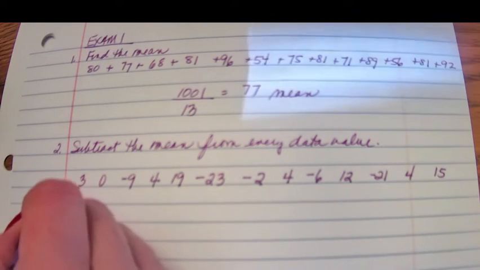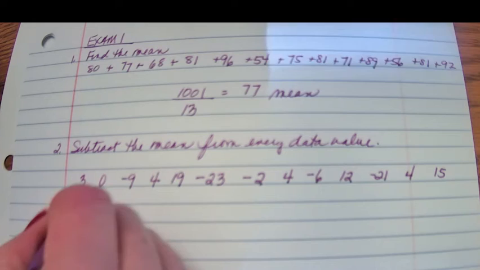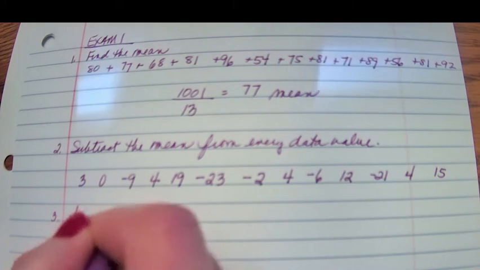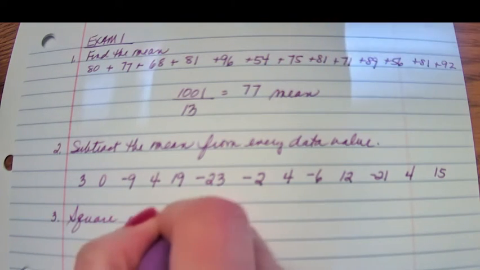Step 3. Square, raised to the second power, each difference.